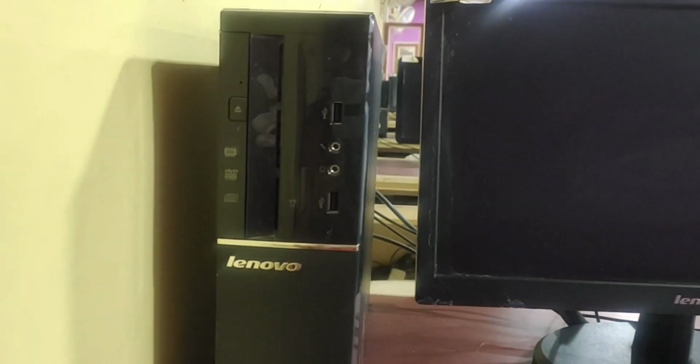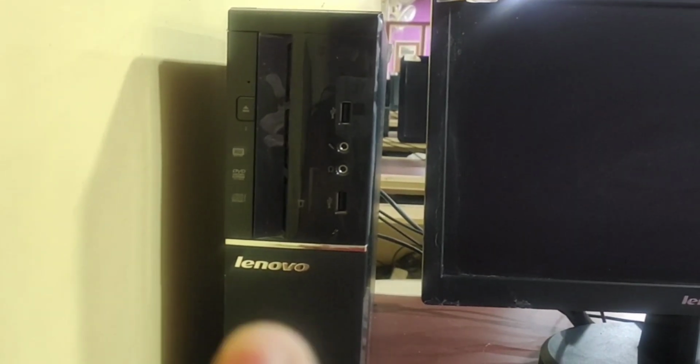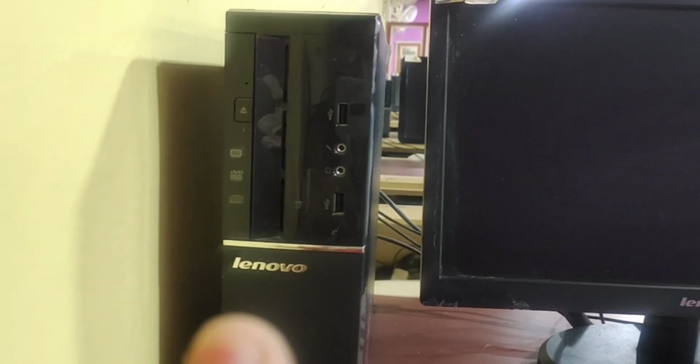Moving on to the next part. This is the central processing unit, that is CPU. Moving on to the next part of the computer, this whole screen is called the... sorry, monitor. Monitor or screen, where whatever you write in the computer is seen here.